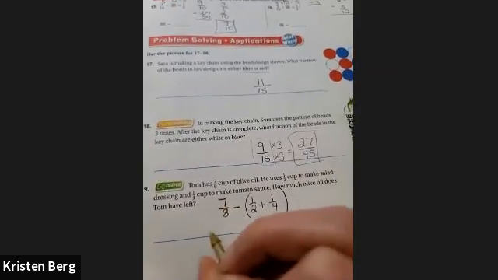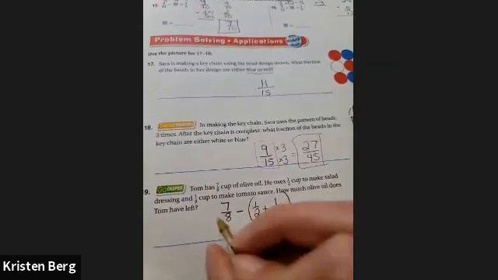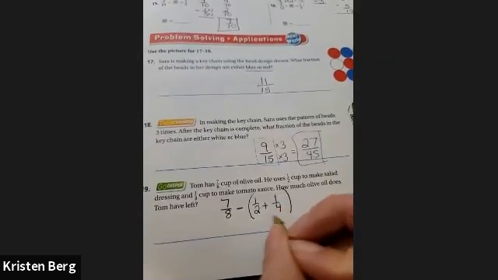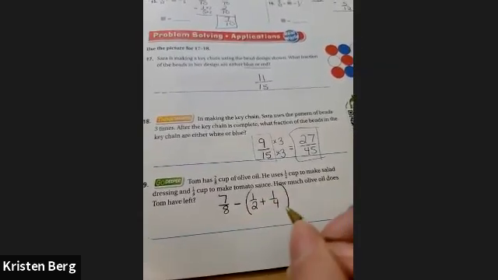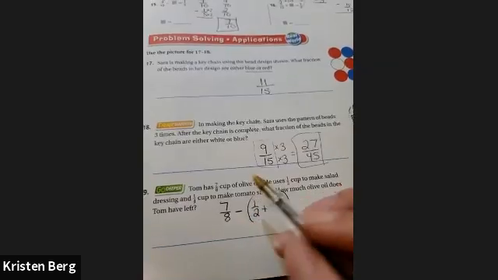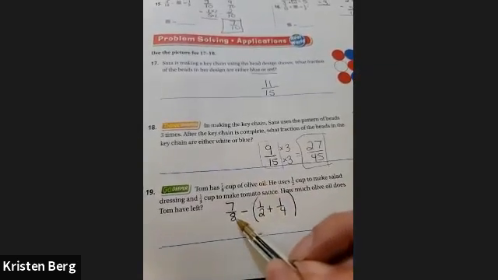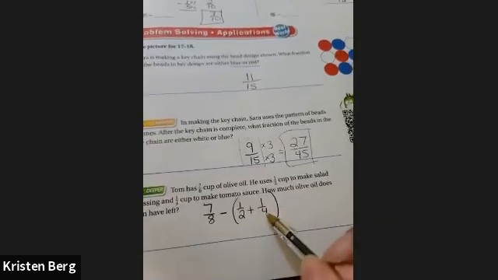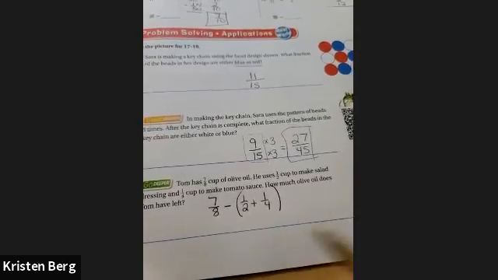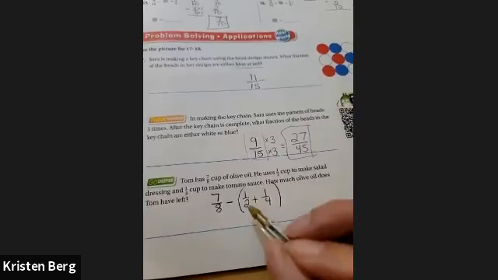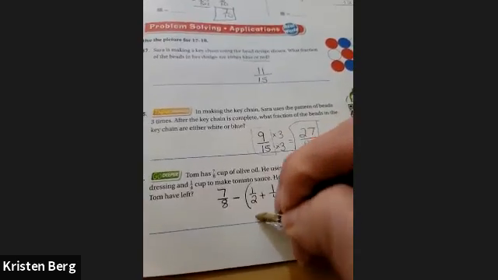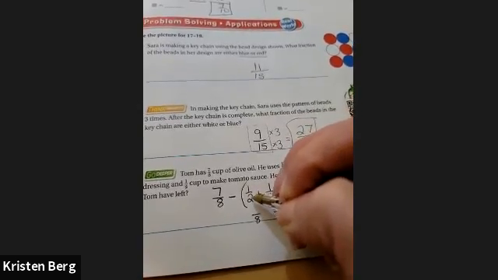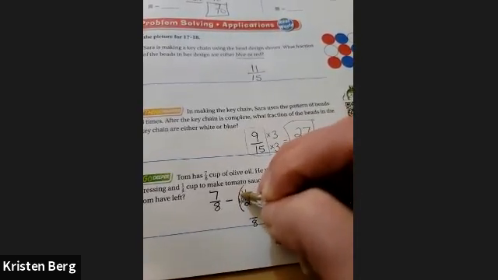But the thing is, all the denominators are not the same. So what I should do is find a common denominator that could be used. So if you look at the largest one, which is an 8, can I get a 2 to an 8? You should be saying yes. And can I get a 4 to an 8? And that is also a yes. So therefore, we just found a common denominator. We're going to change these to 8ths. So I'm going to add these first, times this by 4 and this one by 4.